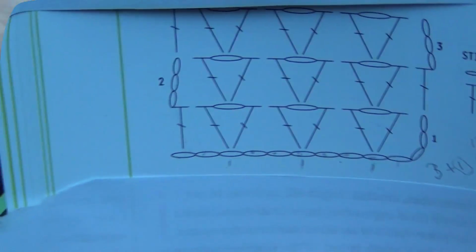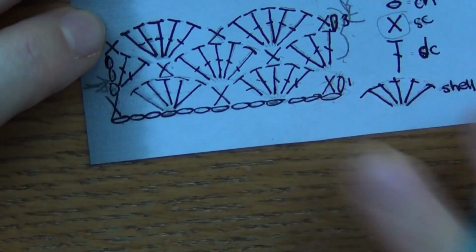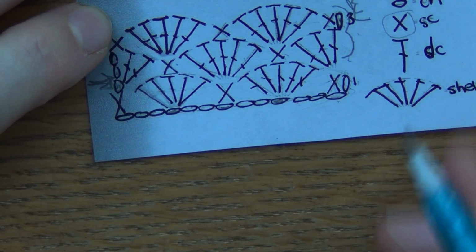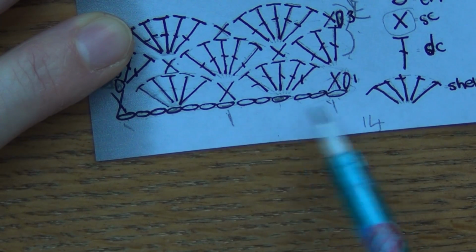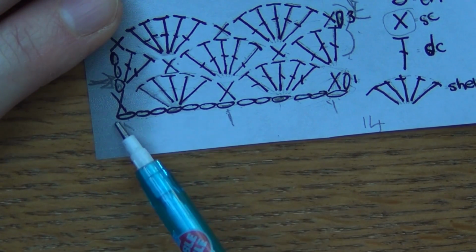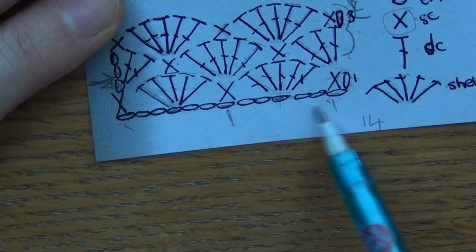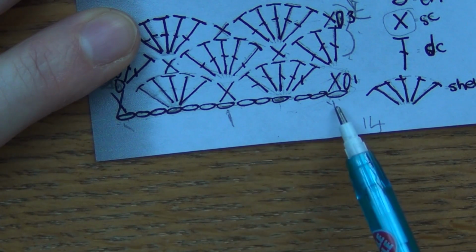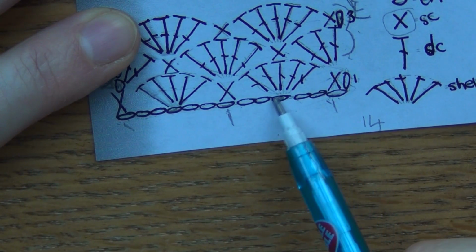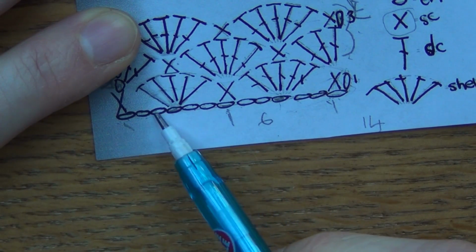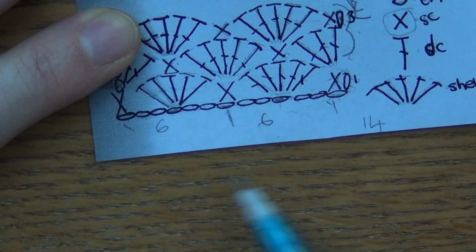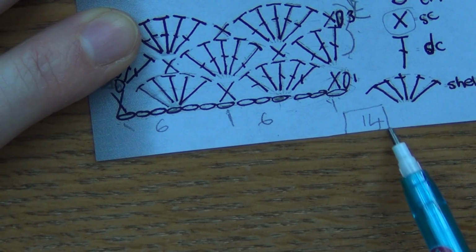Alright, and then for example with this one, you can see that it is going from your single to there, from there to there. So I can see that this is working with 1, 2, 3, 4, 5, 6 chain, 1, 2, 3, 4, 5, 6 chain. Alright, and we crocheted 14.